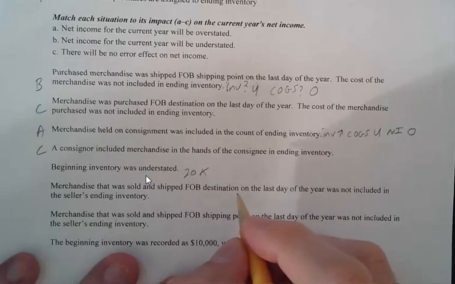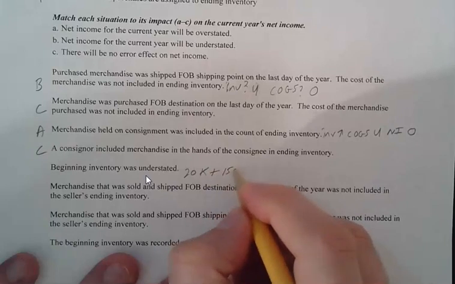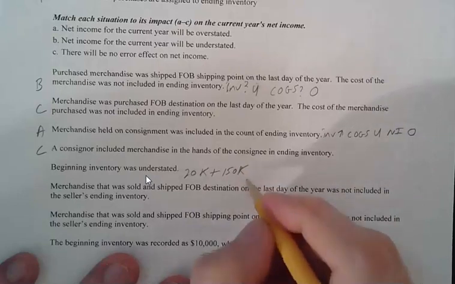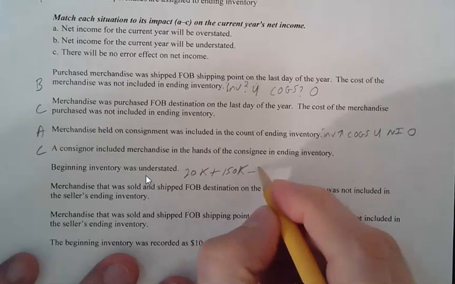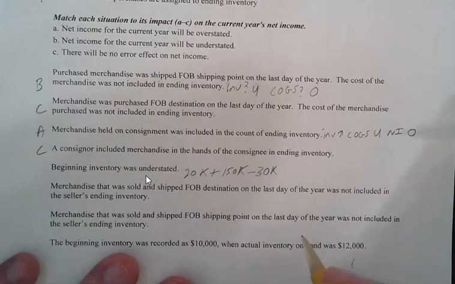Okay, that's what we thought we had. All right, and then throughout the year we bought $150,000 in additional inventory, and we get to the end of the year and we figure out that we have $30,000 in ending inventory.